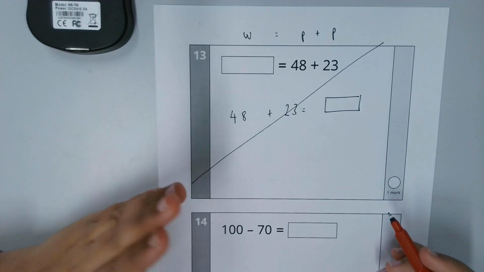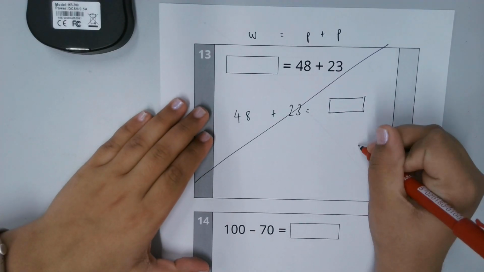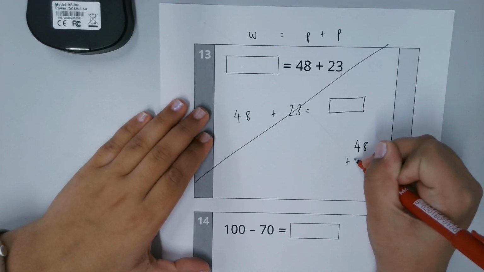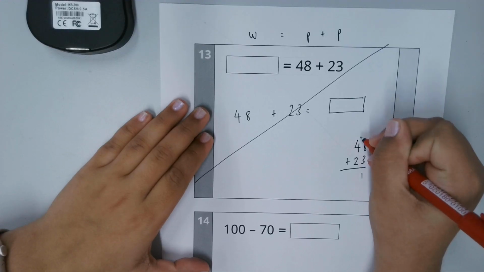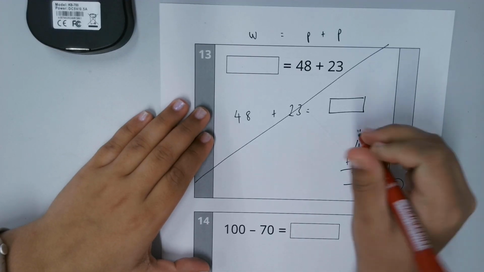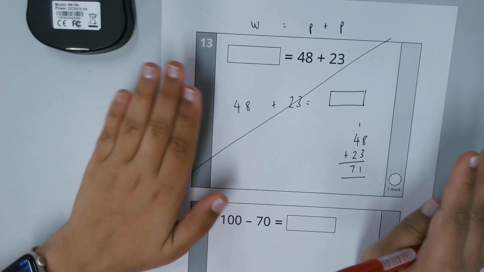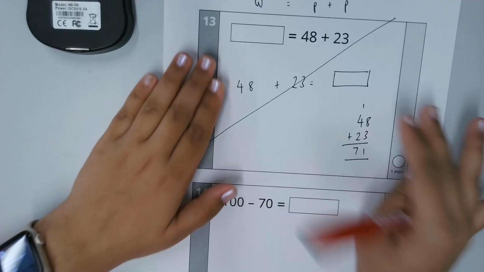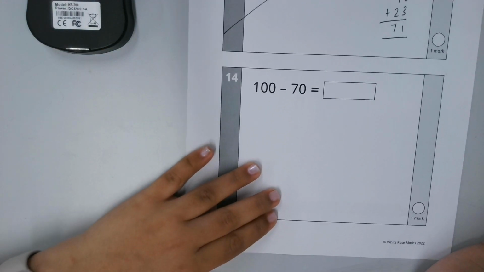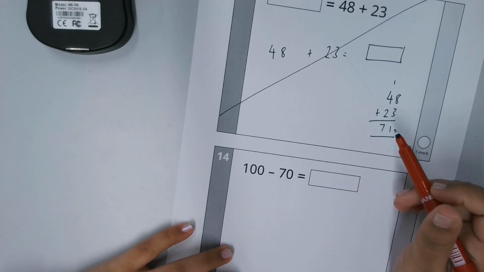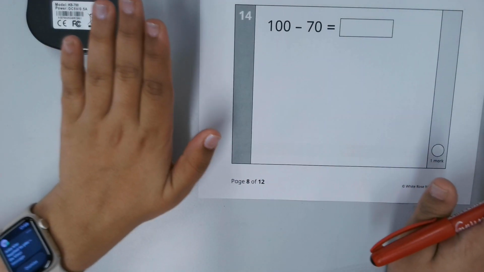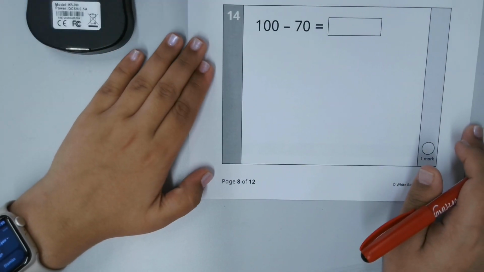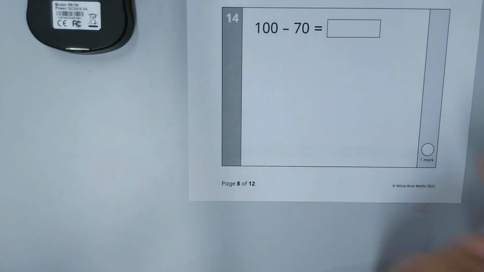But if you're curious and you want to know the answer to it, 48 add 23. But there is no need for anyone to know this yet. We haven't done column method. I just know lots of people prefer that and have already done it, and that would be your answer. But we're going to ignore that, pretend question 13 doesn't even exist, because it would not come up.